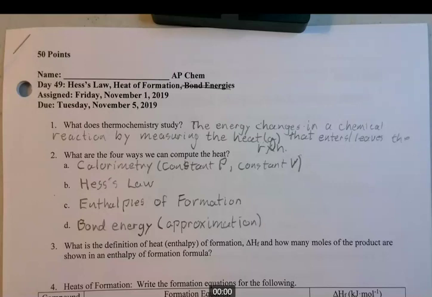So question one, what does thermochemistry study? It studies the energy changes in a chemical reaction by measuring the heat that enters or leaves the reaction. So we isolate the concept of heat in a constant pressure chemical reaction. That's one that you carry out in the open atmosphere, where the pressure doesn't change. That's called enthalpy, and we're interested in changes of enthalpy. Delta H is a measure of the heat that goes into and comes out of a reaction. So we speak more of delta H, or change in enthalpy, than of heat specifically, but they really are the same thing.